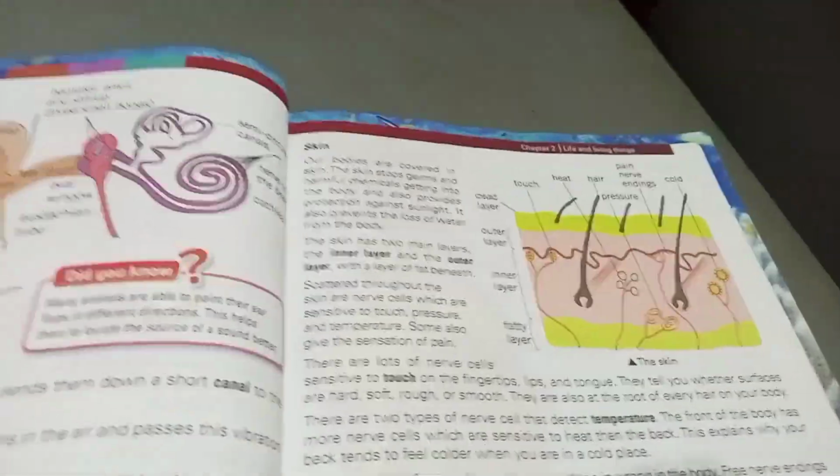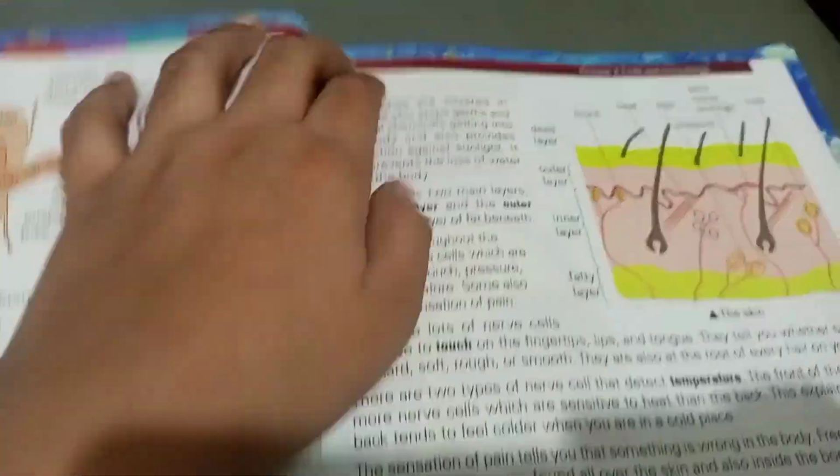So this is the book. Now we will go over here. We left off at the topic of the ear, which I explained at the end of the previous part. So next we will explain skin. The next topic is skin.